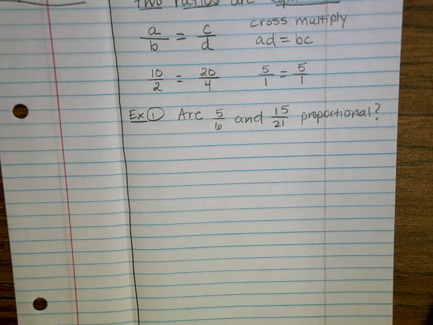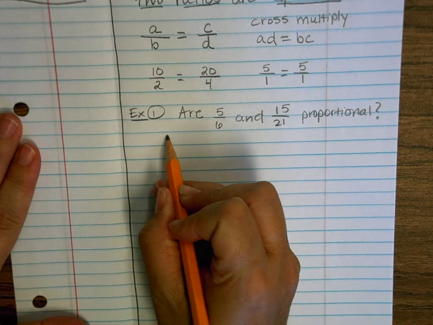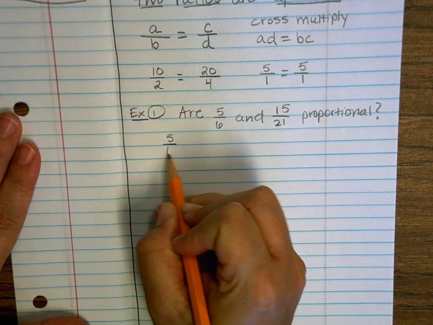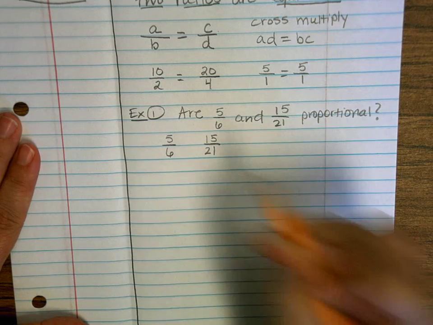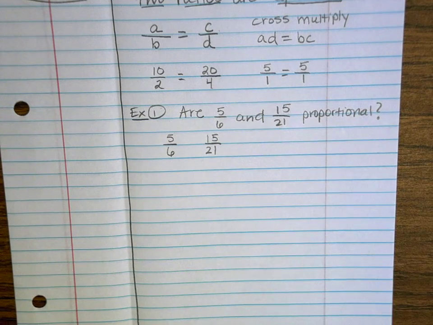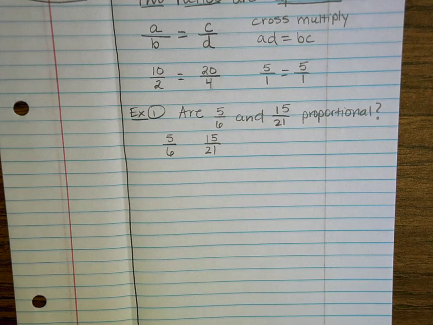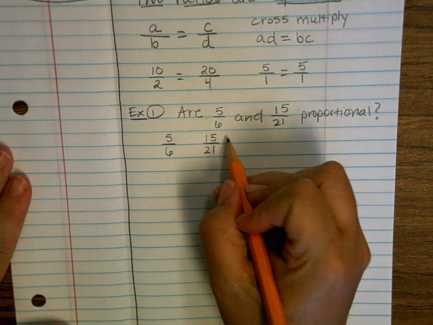Okay. Well, let's set them up. Let's put them side by side. So rewrite 5 over 6, and then write 15 over 21. Is there anything that can be simplified in 5 over 6, like any factor of 5 and 6? No. Any factors of 15 and 21? 3. Good. So let's divide top and bottom by 3.